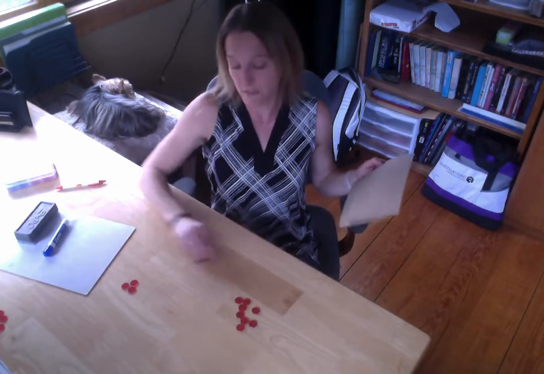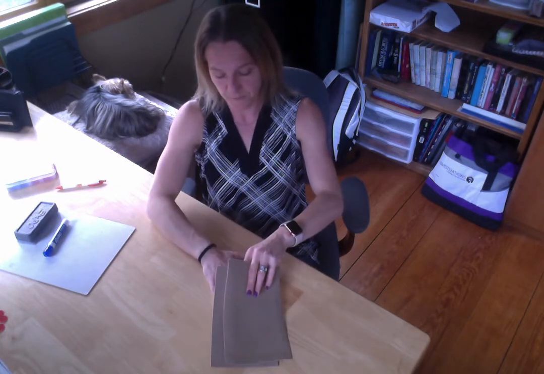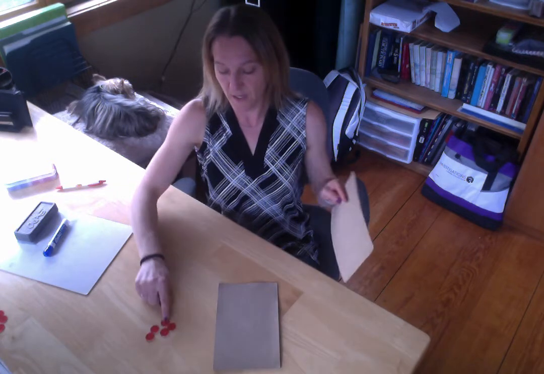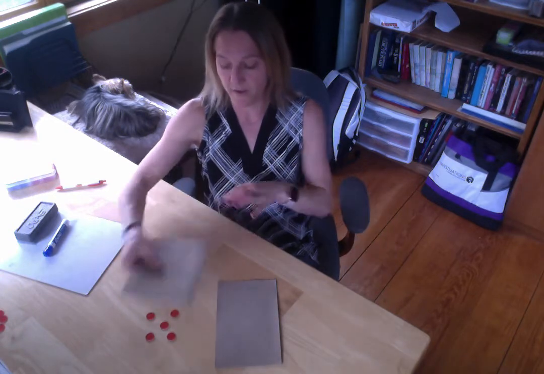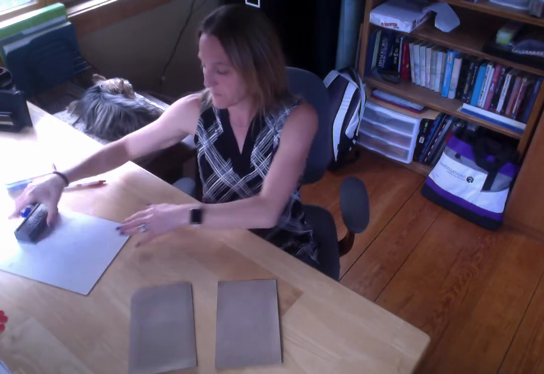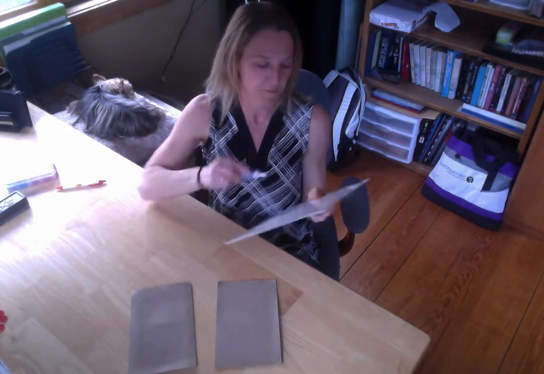Okay, let's take a look. So I had 8, and I'm going to put 3 more over there. So now I have 11. So I have 11 counters here. And I'm going to move away 5. So I had 11, and I moved away 5.